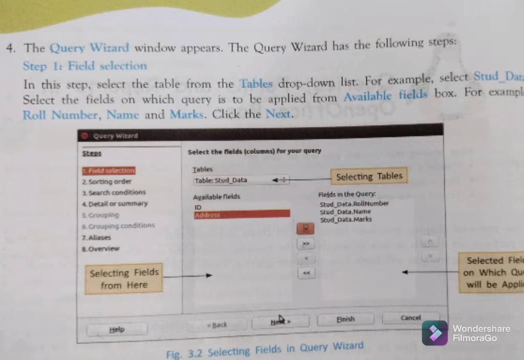Then select the field on which the query is to be applied from the available fields box. Here the examples are roll number, name and marks. Then click the Next button. The field selection is shown in figure 3.2, selecting fields in query wizard.